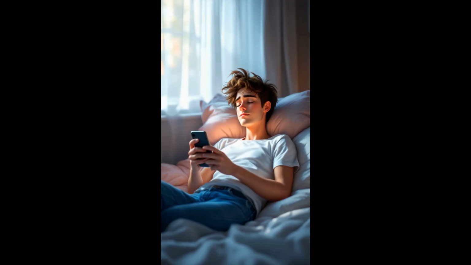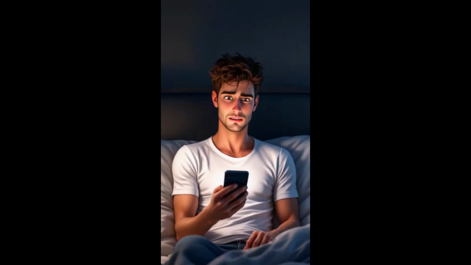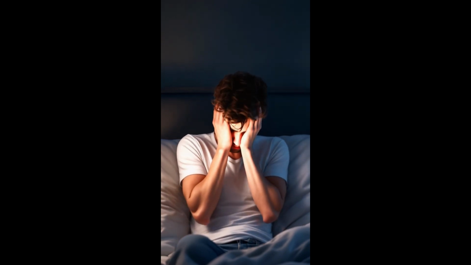Liam used to sleep all day, wasting time scrolling through his phone. He said he was waiting for the right moment to start working on his dreams. But days turned into months, and nothing changed. One morning, he got a message. Grandpa passed away. Liam froze. His grandfather had always believed in him.